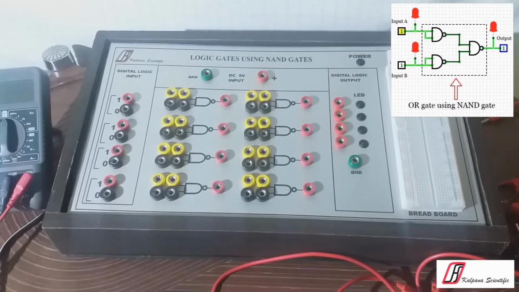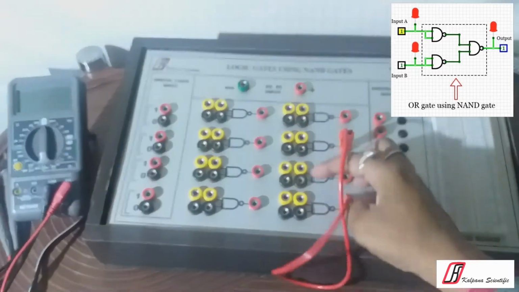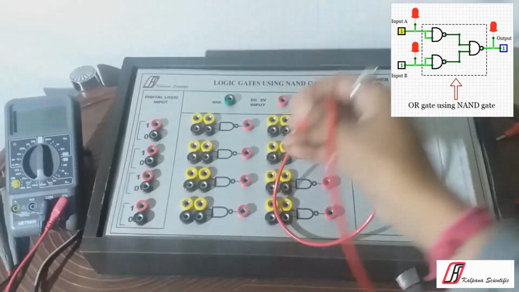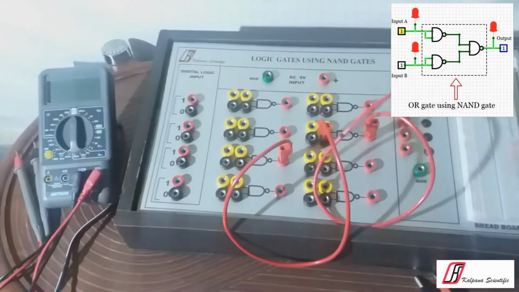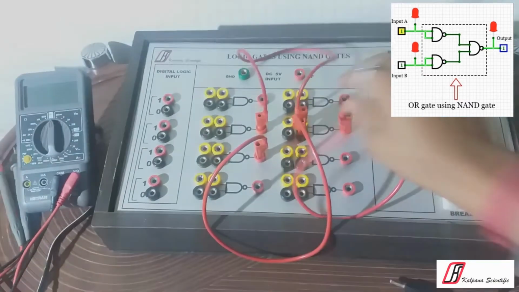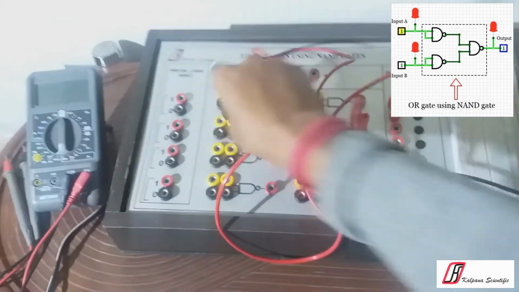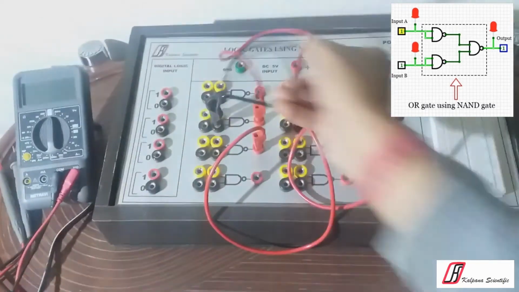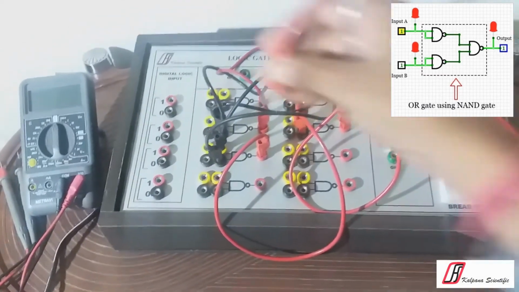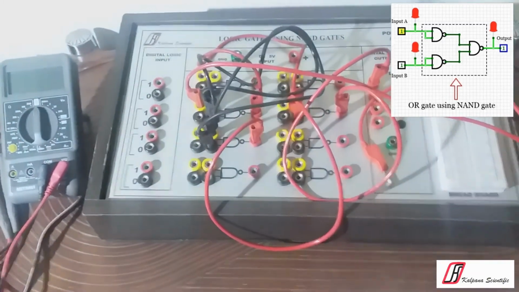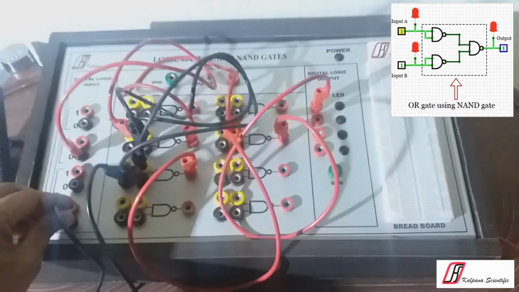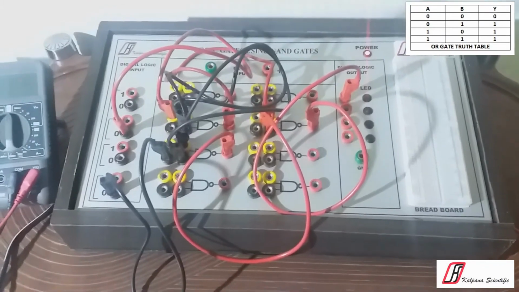Now we shall construct OR gate using three NAND gates. For this, we shall connect the NAND gates as shown in the connection diagram. We have completed the connection, hence let's verify the truth table.